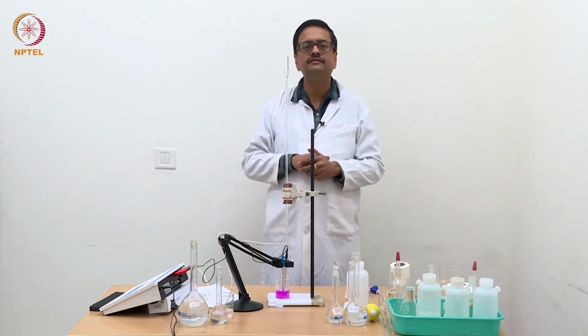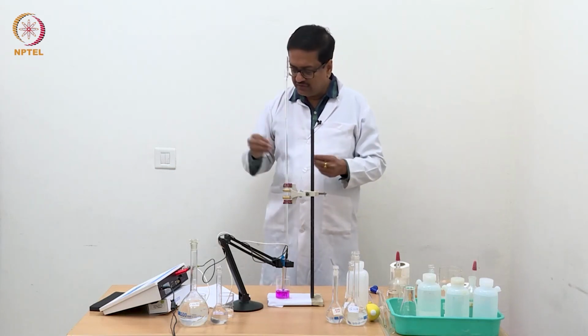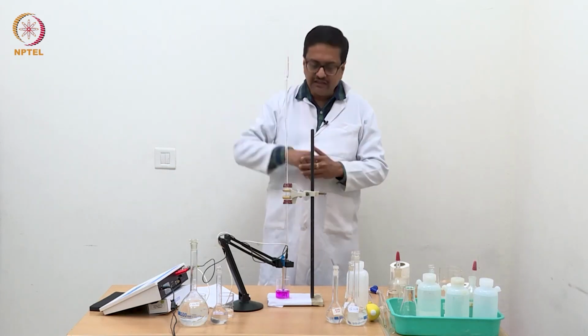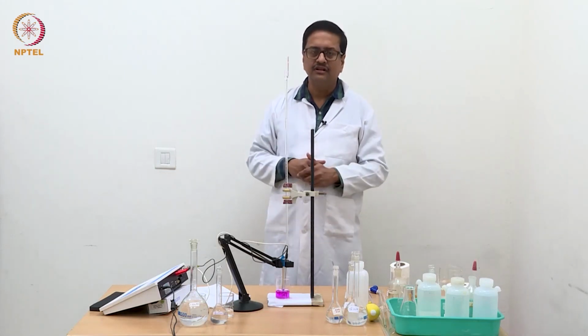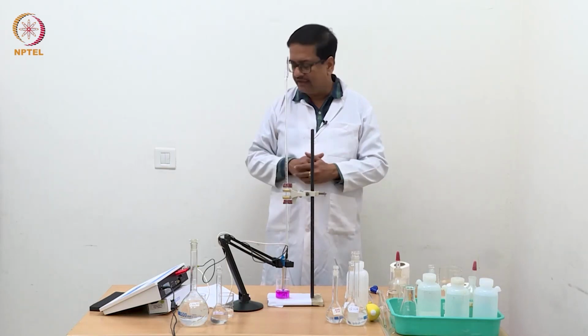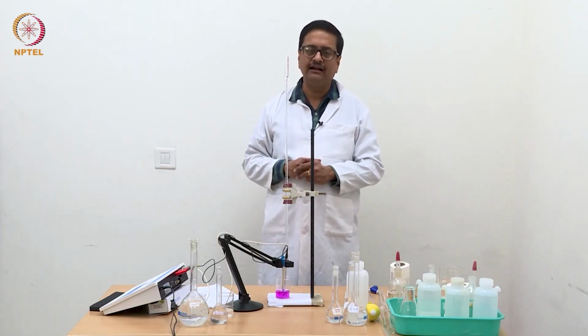Beyond that, when we started adding NaOH, at some point we saw the conductance is increasing significantly compared to before, which then indicated that the equivalence point may have crossed.